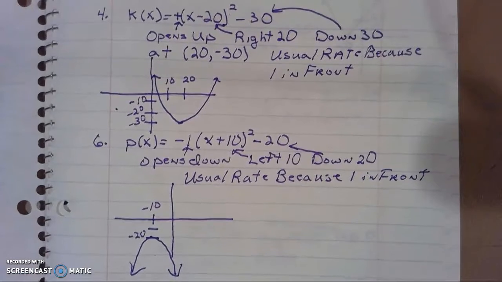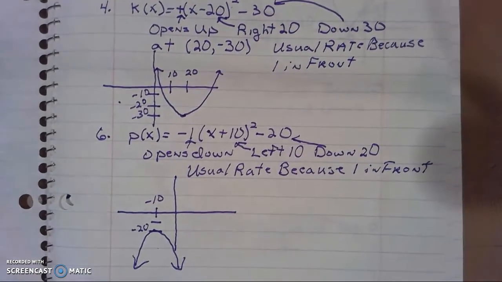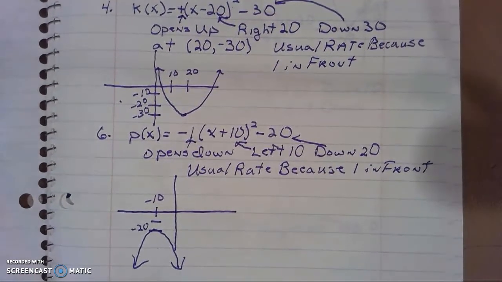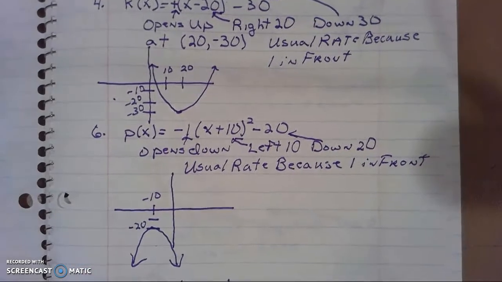But number 6, because of the negative in front of it, opens down. The x plus 10, what does it take to make 0 in that parentheses? Negative 10. So left 10 and then down 20, showing the graph here.